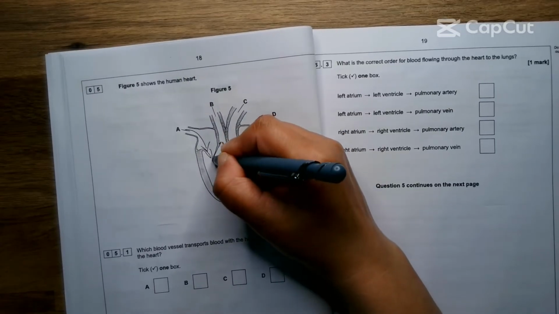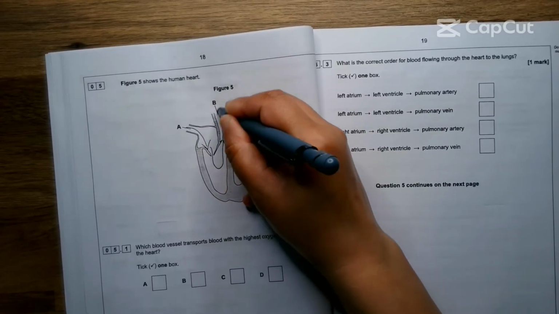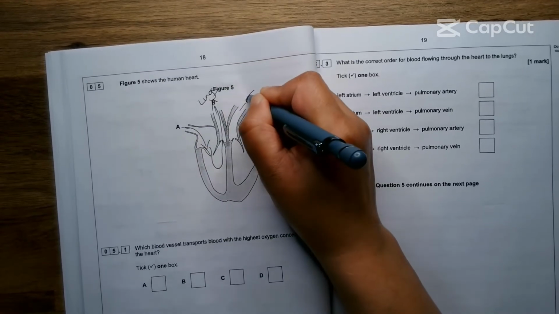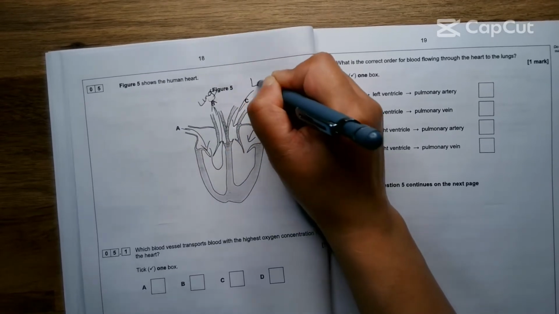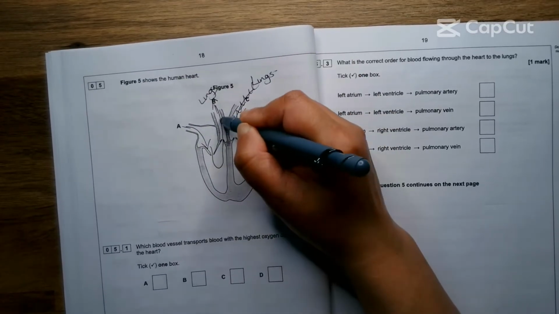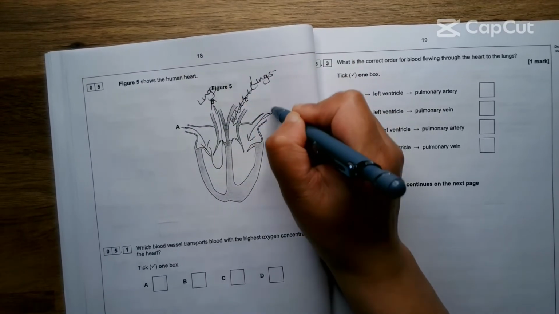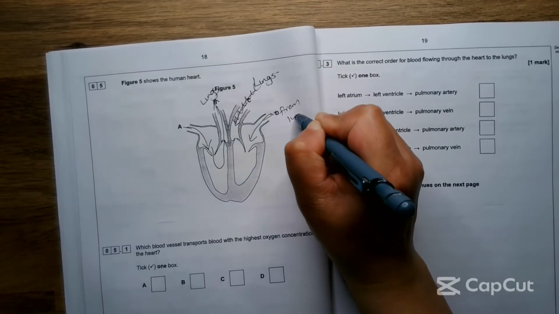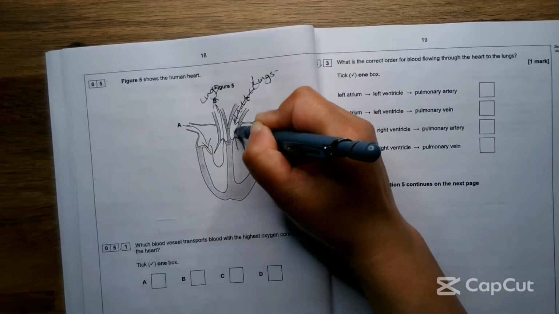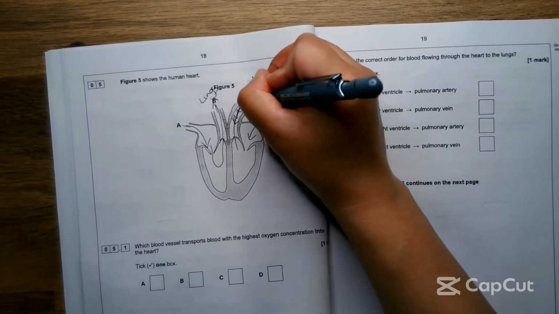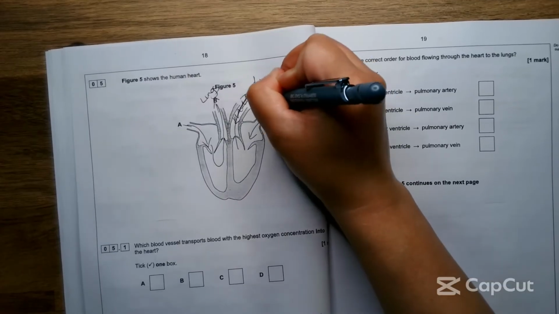Blood enters the valve and then out into the lungs. Here, blood enters from the lungs. Okay, so that's out. Here, blood comes from the lungs, and then it leaves via this, which is called the aorta, to the body.